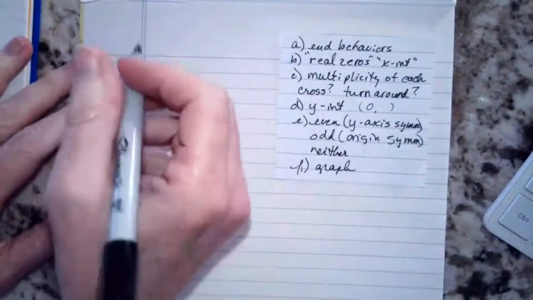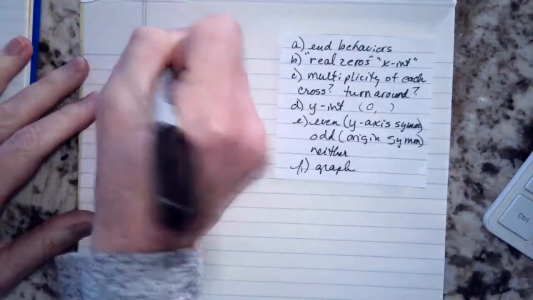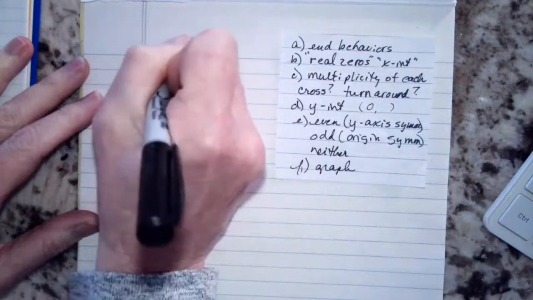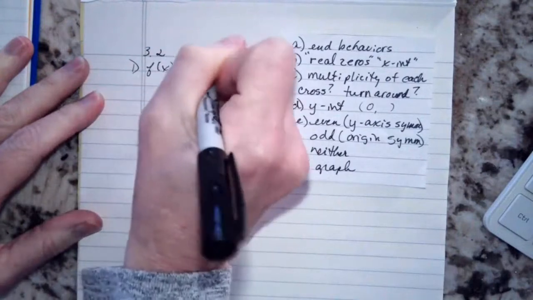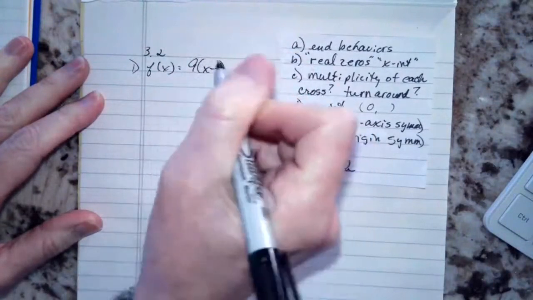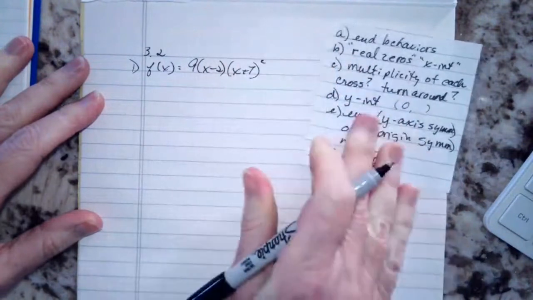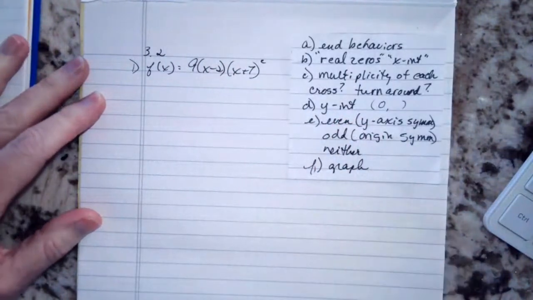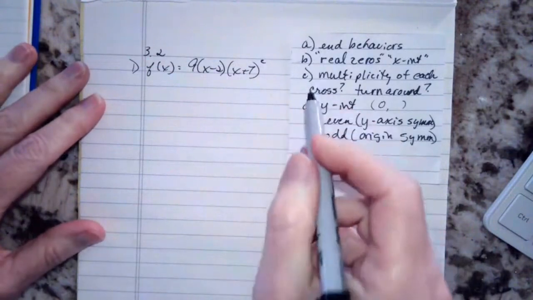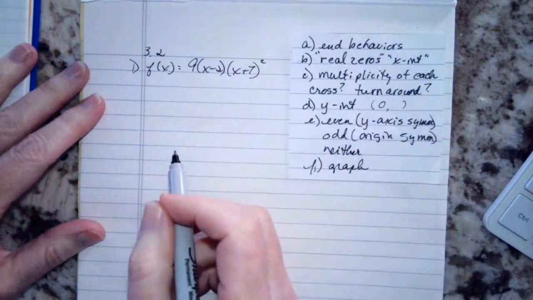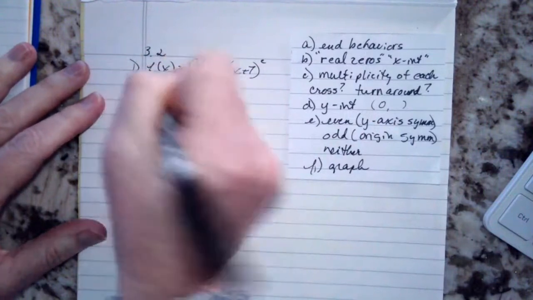The first one I want to look at, this is still 3.2, finishing up the graphs. This is the first of the 7 graphs we're going to look at this morning. f(x) = 9(x - 2)(x + 7)^2. Okay, we're only going to do A, B, and C on this one. So A asks us for end behaviors. So we're looking at end behaviors.